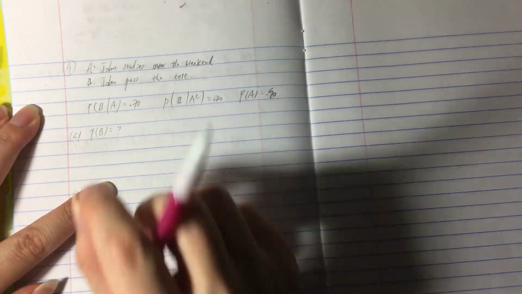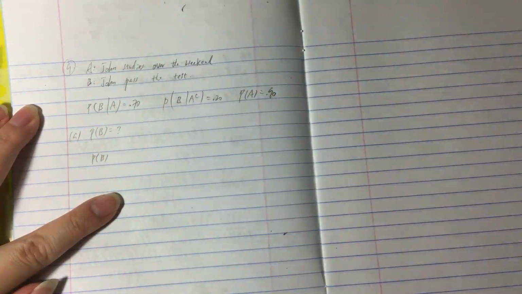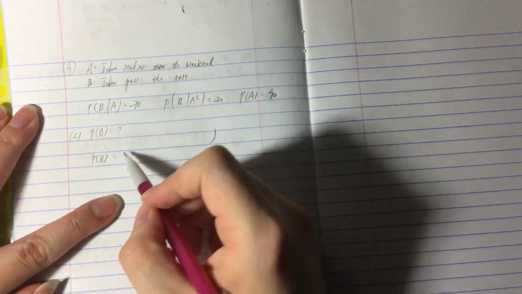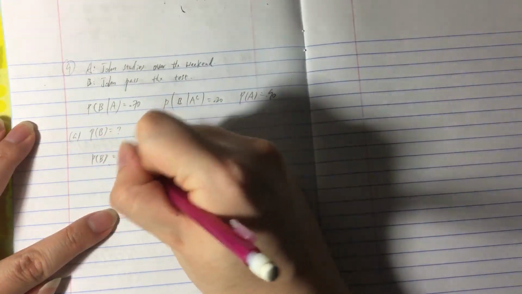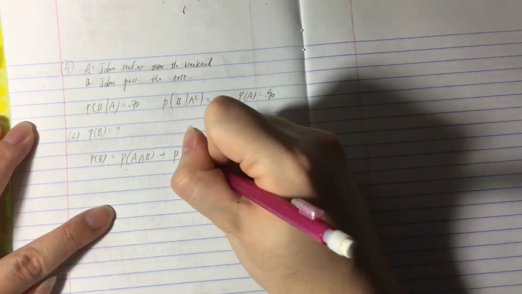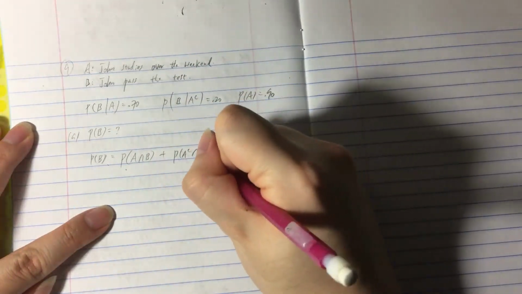In order to find probability of B, we can use the law of total probability. If John passed the test, there are two cases. Either he studied over the weekend and he passed the test, or he doesn't study over the weekend, but he still has some chance to pass the test.